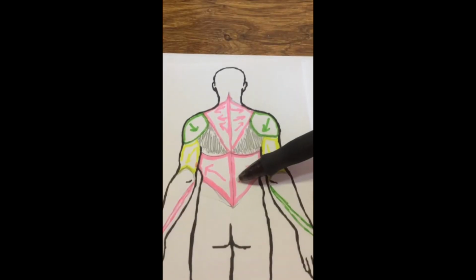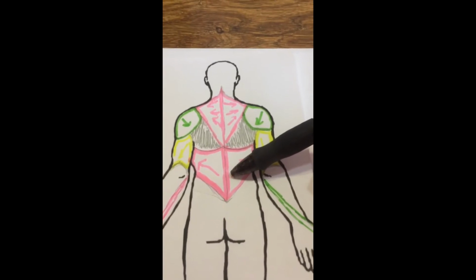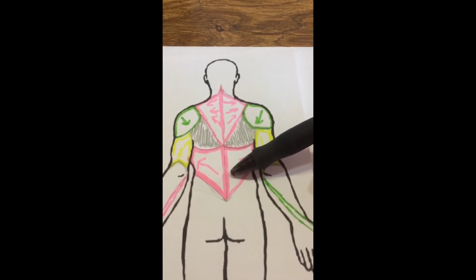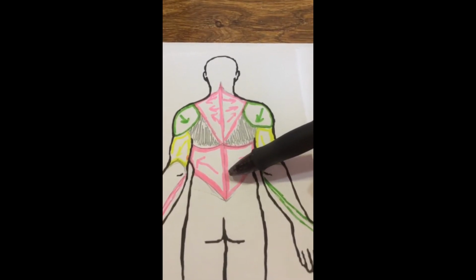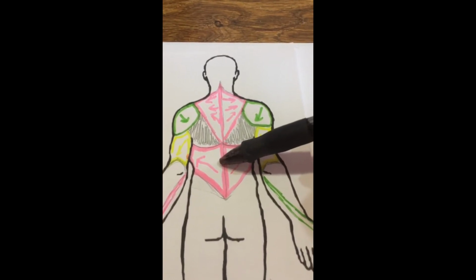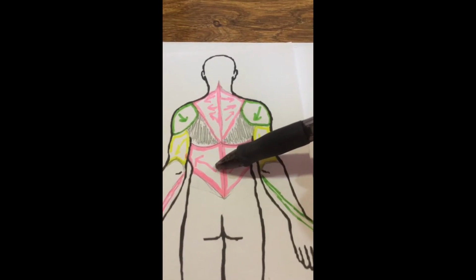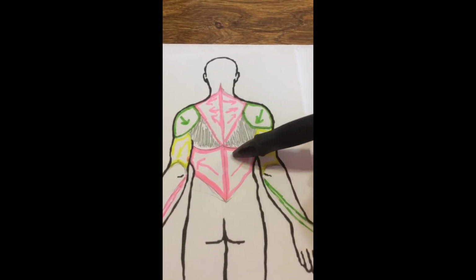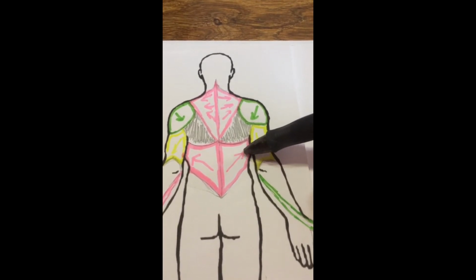The latissimus dorsi. Its main movement is extending the arm. It is an eccentric motion, a stretching movement. The joint name is the glenohumeral joint. It originates on the spinous processes of T7 through T12, ribs 8 through 12, the iliac crest, the thoracolumbar fascia, and it inserts on the intertubercular groove of the humerus.